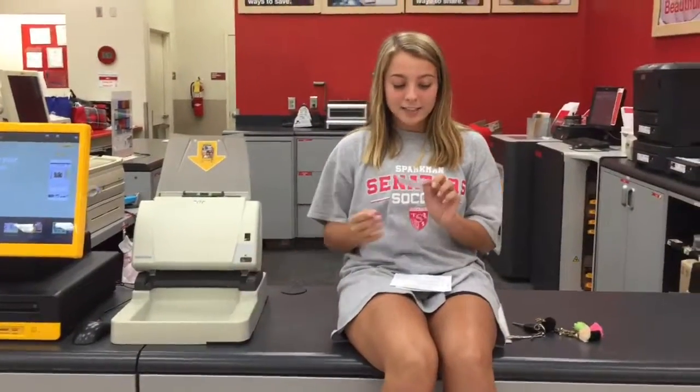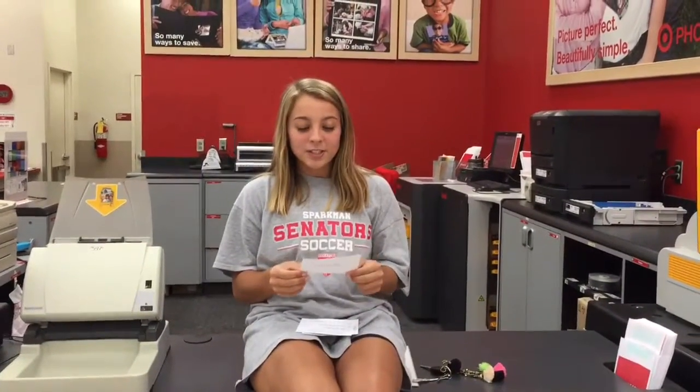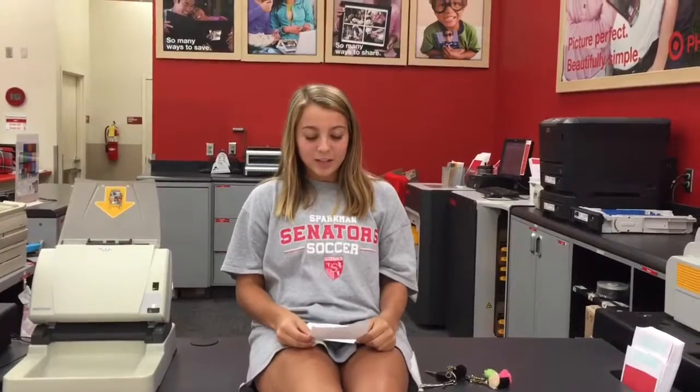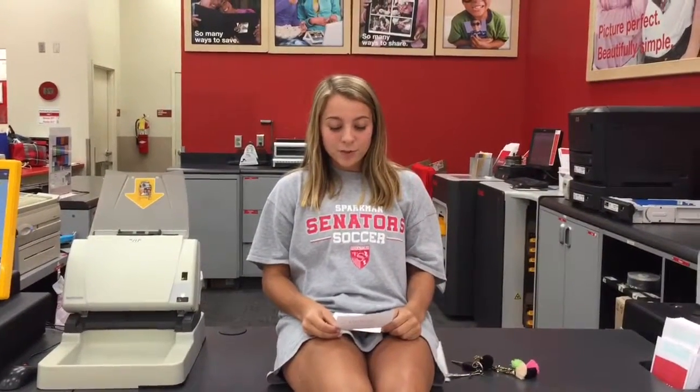This picture printer or copier acts as the centriole. It helps the cell divide by organizing and copying chromosomes. They move to the poles of the nucleus when it's time for cell division.